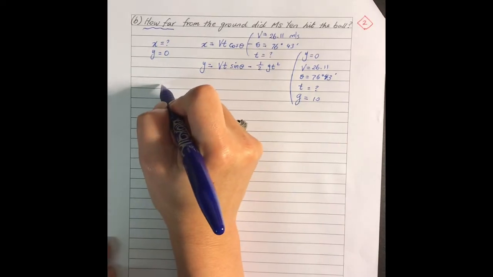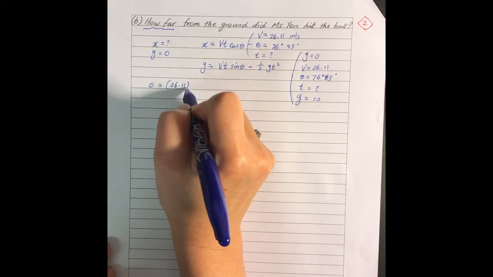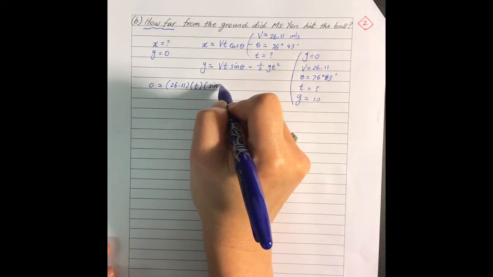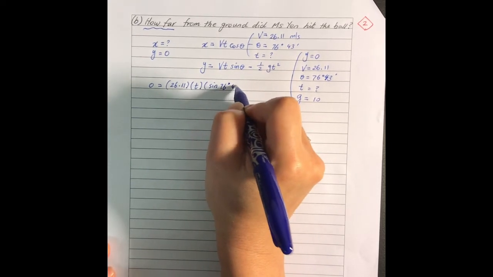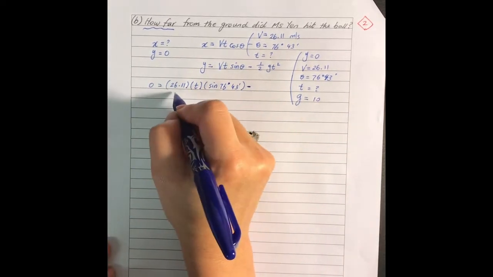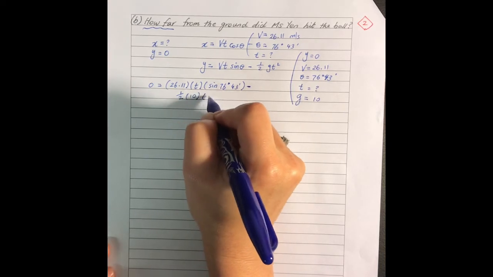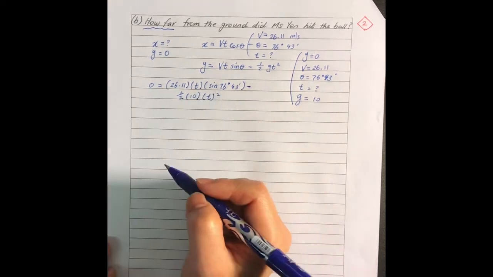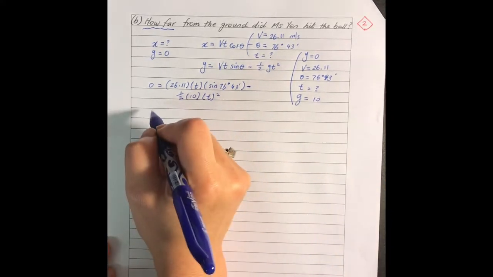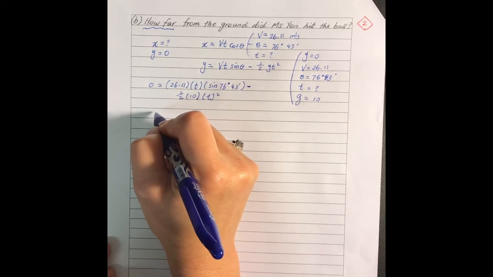Put all that in, be 0 equals 26.11 t sine 76 degrees 43 minutes, take away, no space, so I'm just writing underneath, 10 t squared. Quadratic equation I can see straight away. Lovely. And we got 0, so we can sort of factorize t, you know. You can sort of predict what's going to happen.